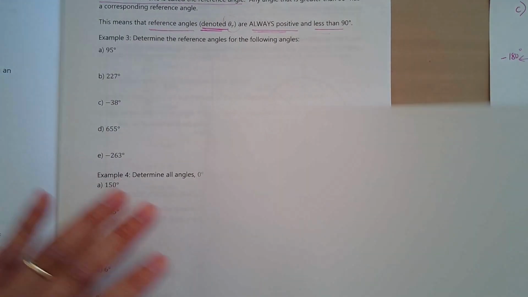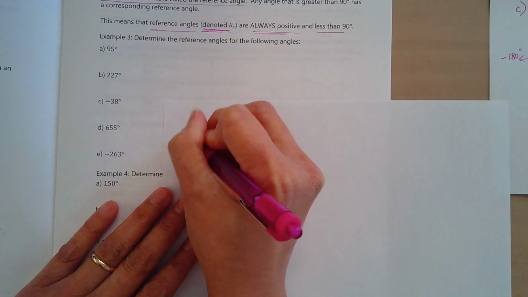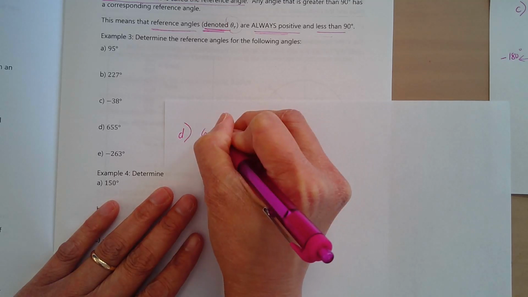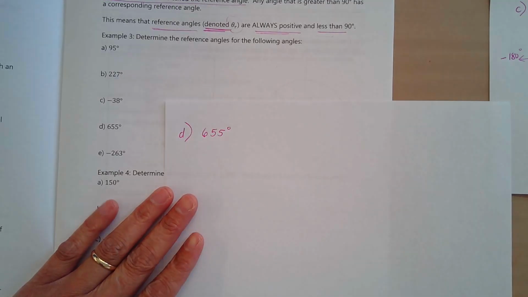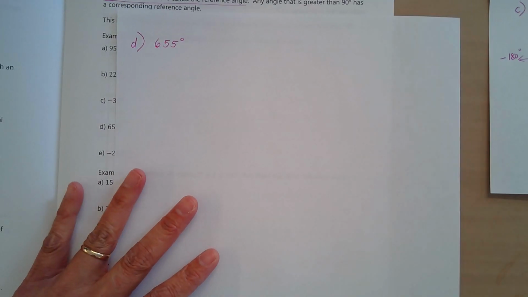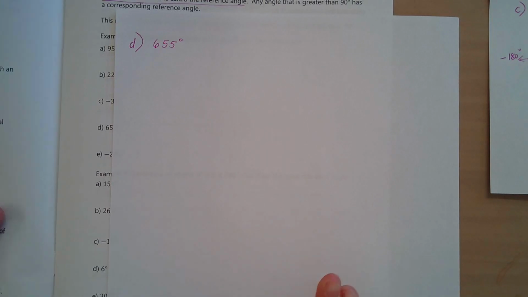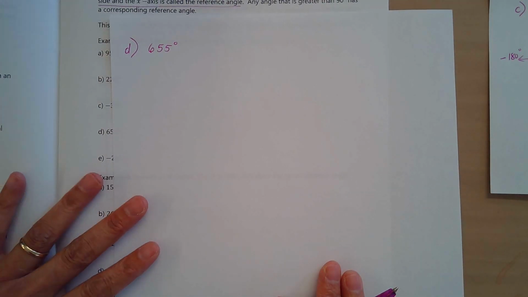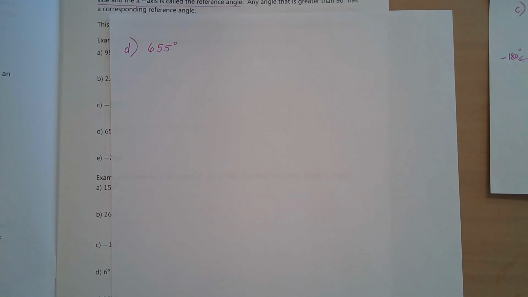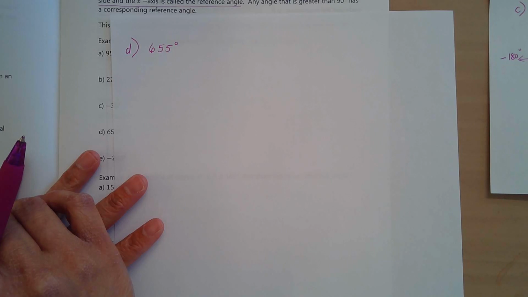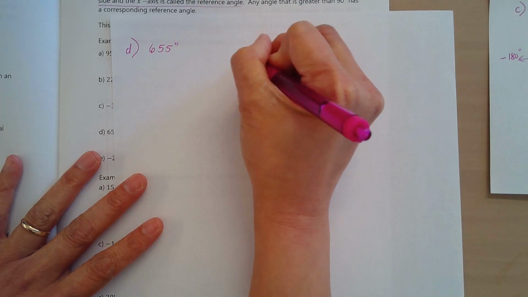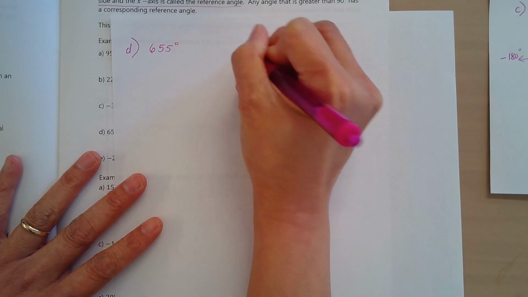Let's do D and E. Now D is kind of weird, isn't it? How can we possibly rotate 655 degrees when one rotation is only 360? So what's happening there? That's going to be more than one rotation, right? So how would we figure this out?